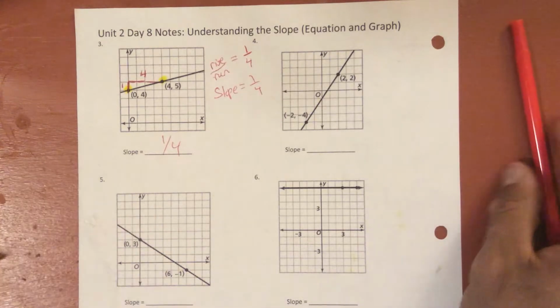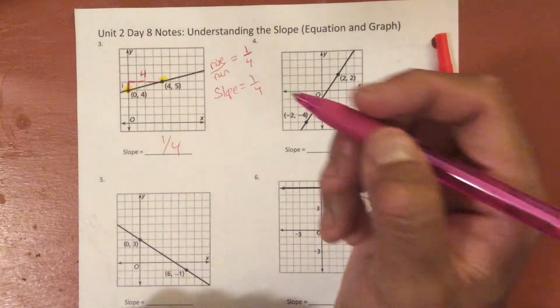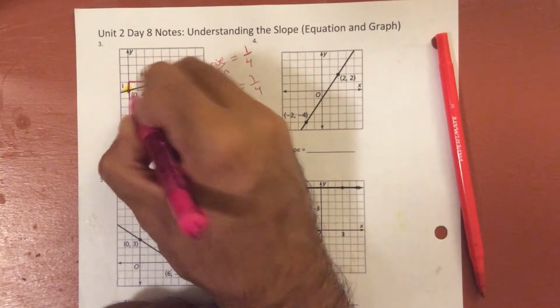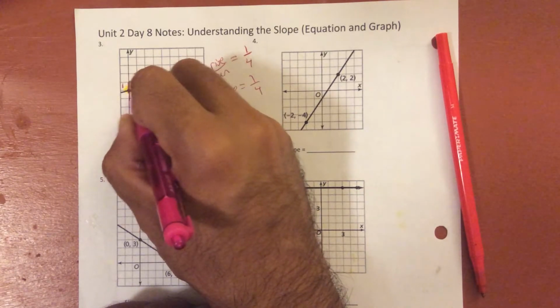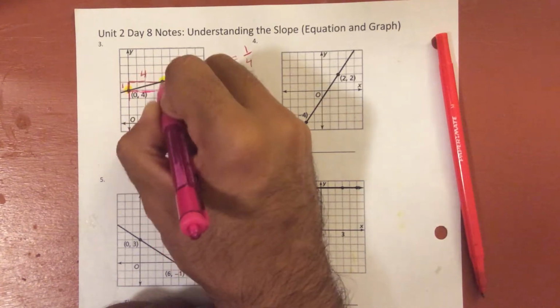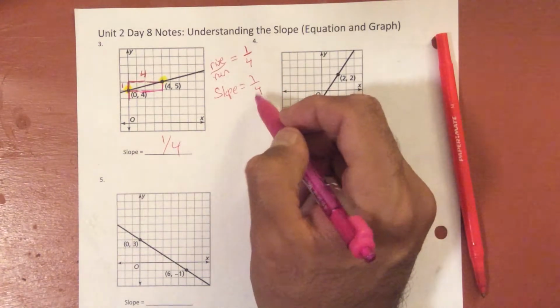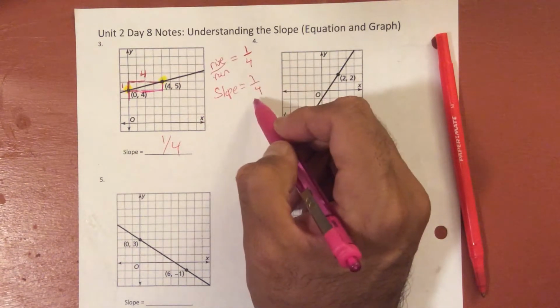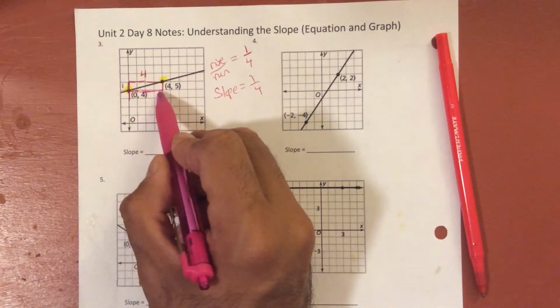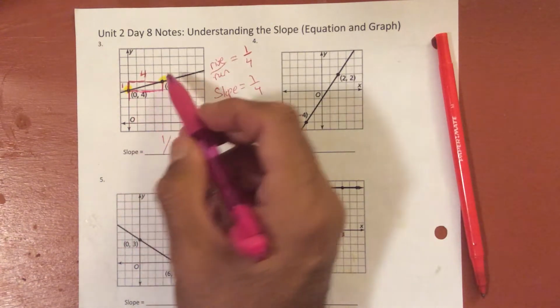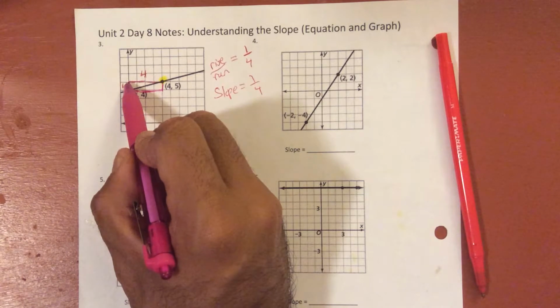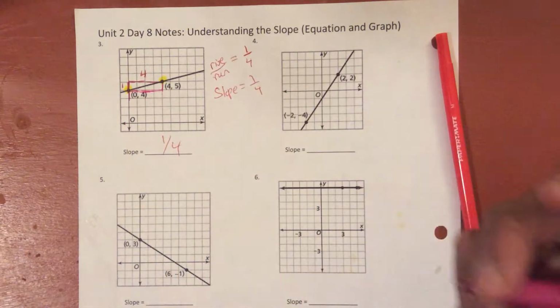Now you might ask yourself, well, Mr. Gomez, is it possible for me to go the other way? Can I go over and then up? Yeah, but just remember, you have to keep the rise at the top and the run at the bottom. So if you're doing it this way, it's a little bit opposite. So I would just prefer for you to stick to going up and then over, okay?